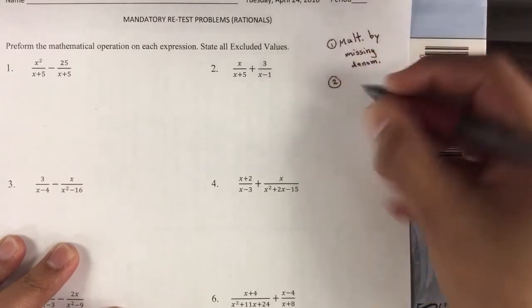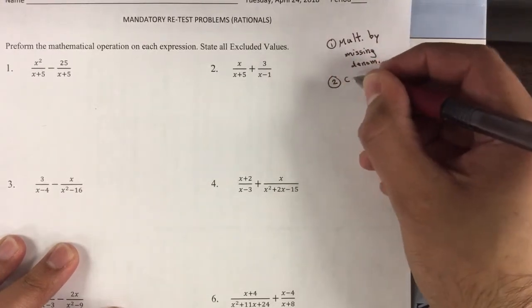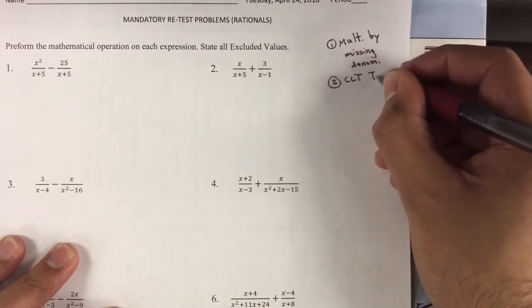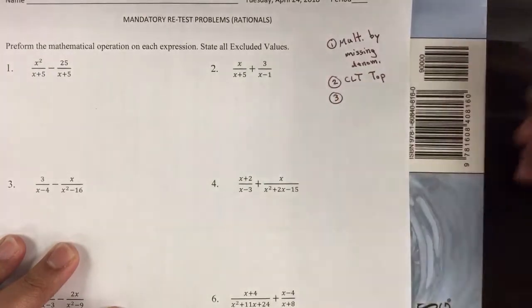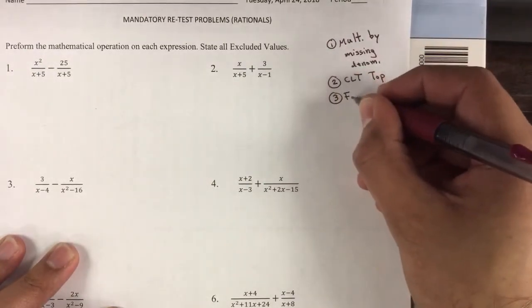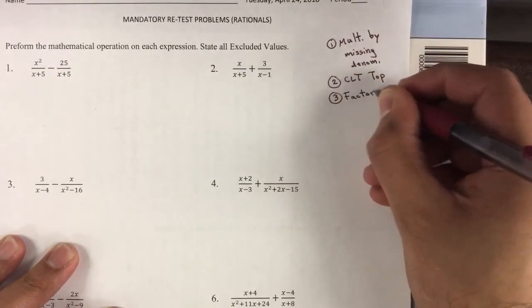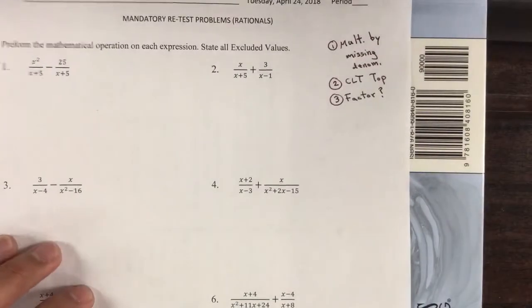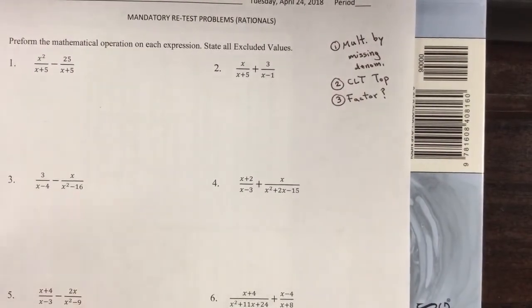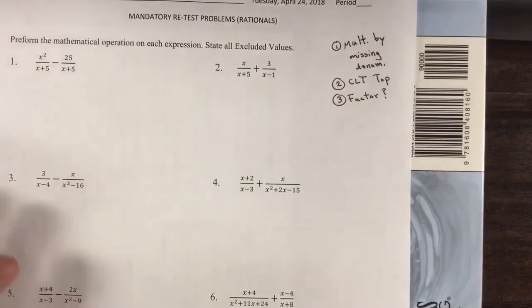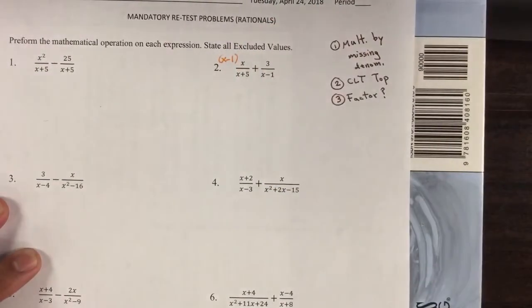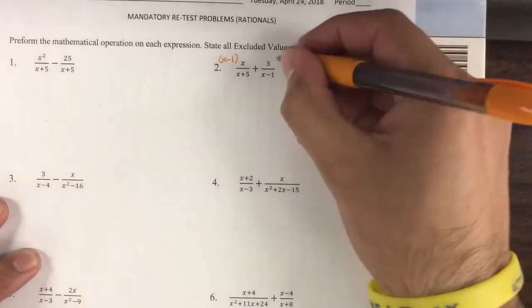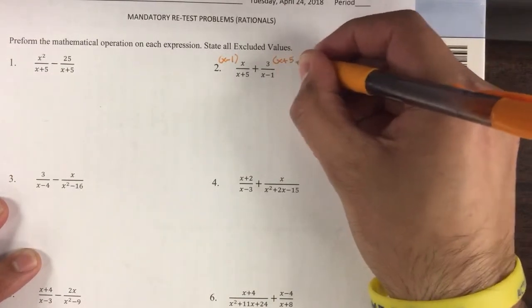Number 2, you want to combine like terms on the numerators, so on the top. And number 3, you want to factor if possible. Most of the time you won't be able to factor, but sometimes you will. Alright, so in this case, I want to multiply the left side by x minus 1. I want to multiply the right side by x plus 5.